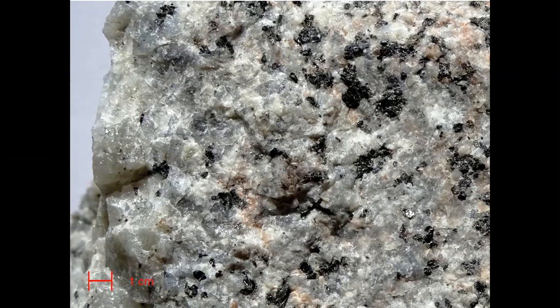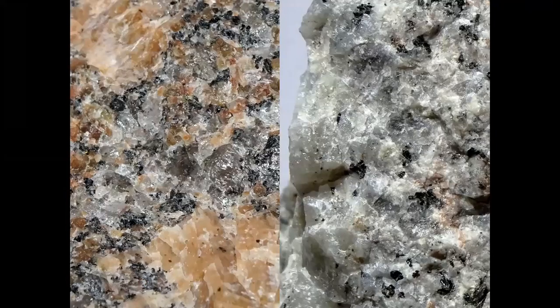This big subhedral piece again has that greasy appearance. And if we compare quartz with this anhedral material, the left-hand side is quartz, and this nice piece of quartz is bright and shining. It really looks bright, glassy, like broken glass.